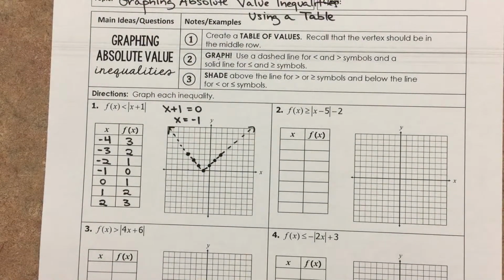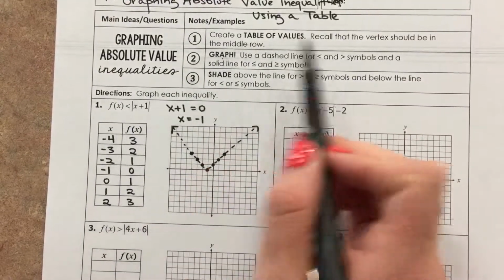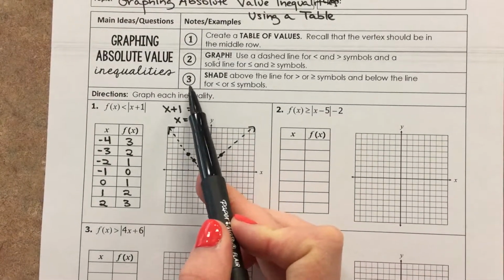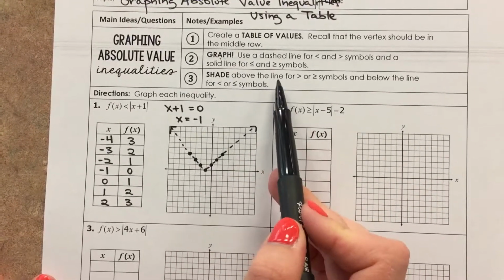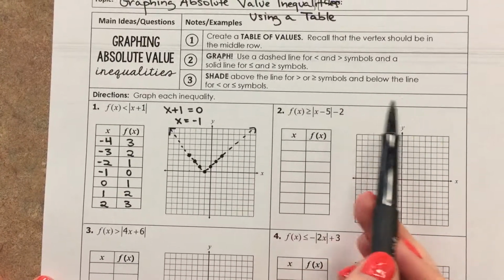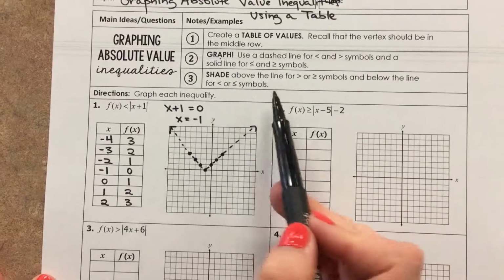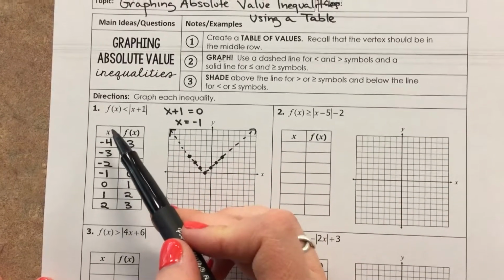Okay, so we've got a dashed line, and that basically just means the line is not actually included in our solution set. So that was step 2. The only difference here is that because I had just a less than, I did a dashed line. Step 3, now you do one or the other for step 3. You either shade above the line if you have one of the greater than symbols, or you shade below the line if you have one of the less than symbols. So we have one of the less than symbols.